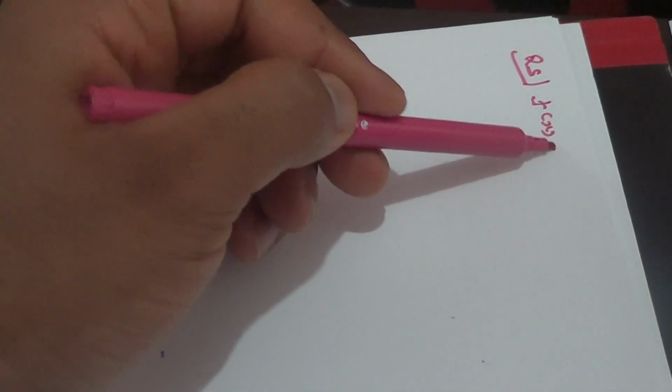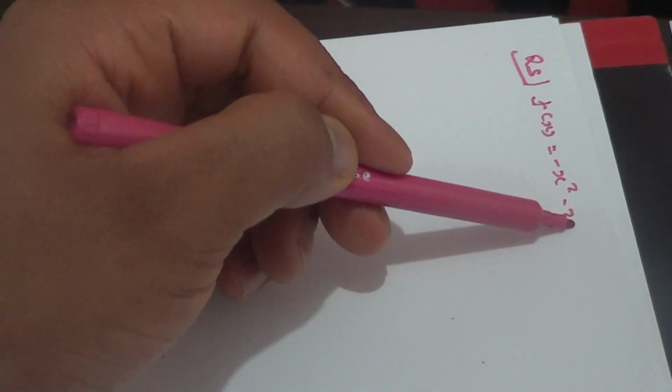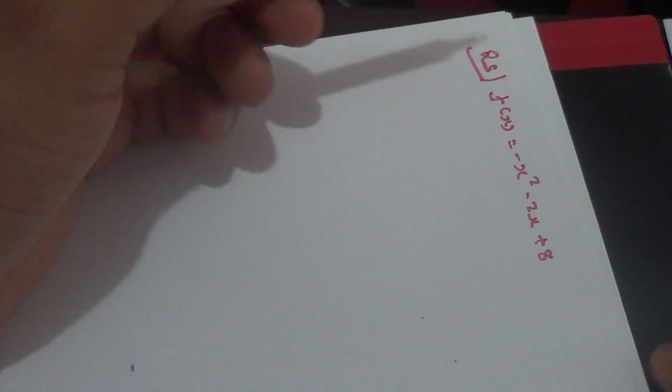So question 5, what are we given? f of x equals minus x squared minus 2x plus 8. Okay, it's a quadratic.